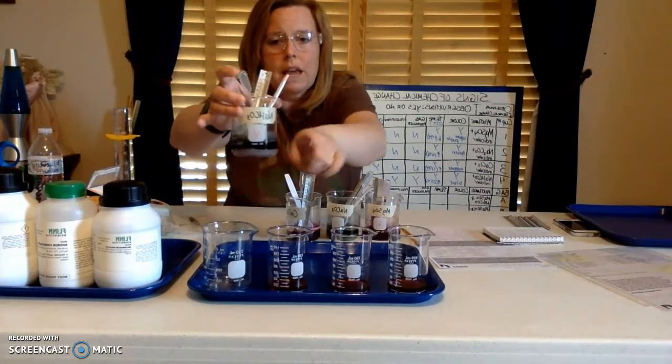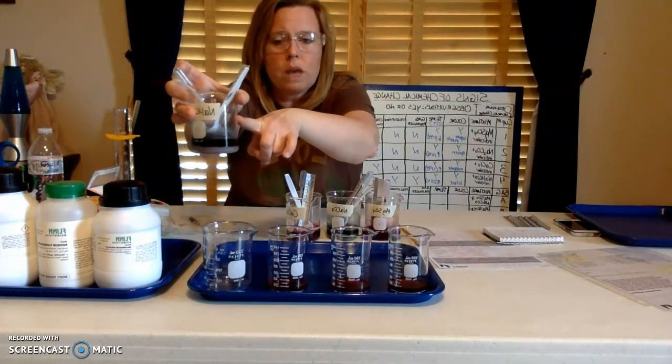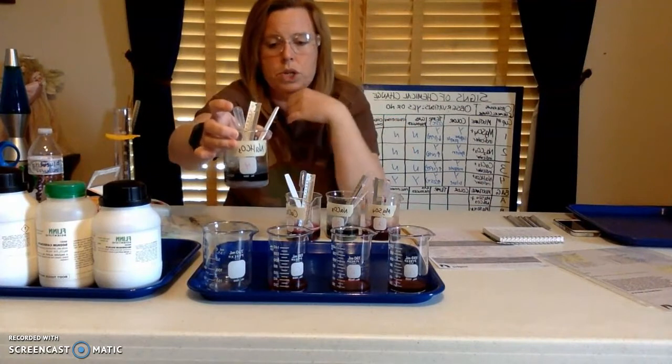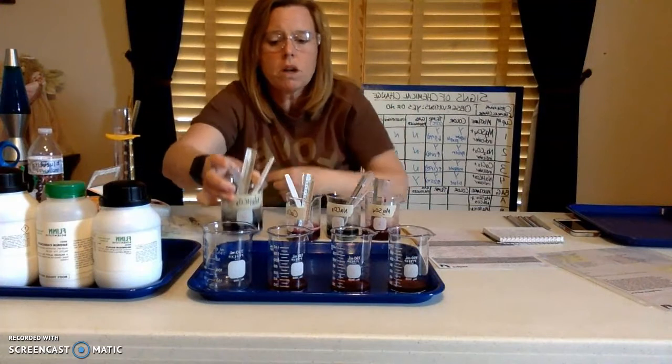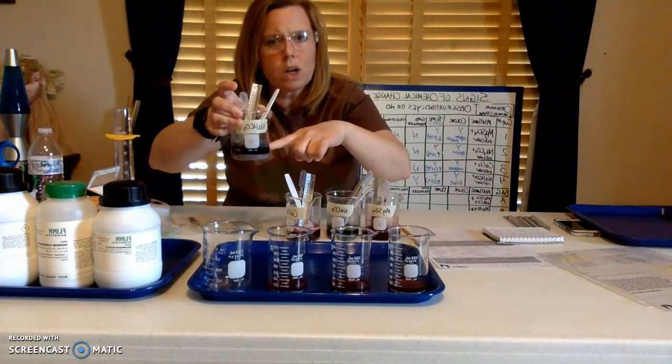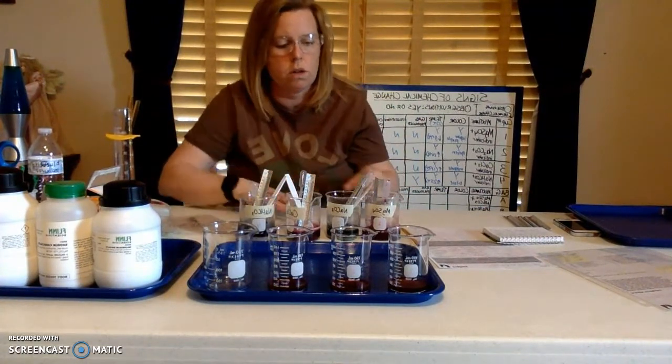So this one definitely had a lot of bubbles. You can see the residue, hopefully. A lot of bubbles, which is another characteristic of a chemical reaction. But we also got a separation. In our world, in 6th grade science, we're going to call that a precipitate because that's pretty darn close.